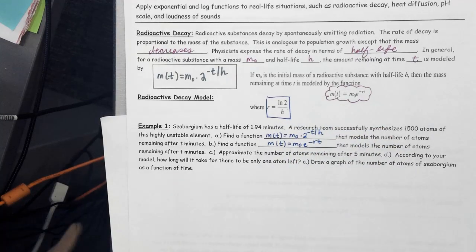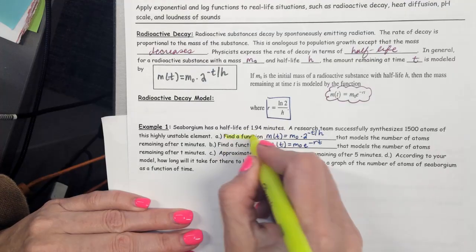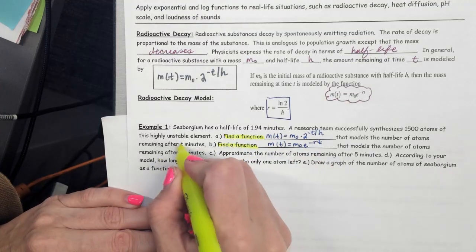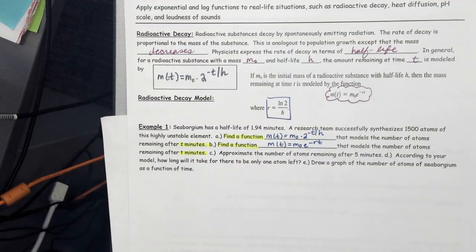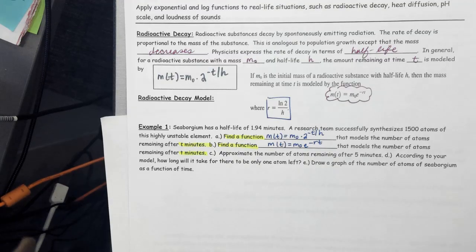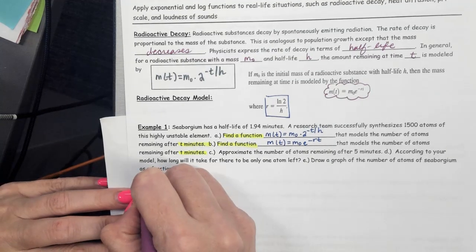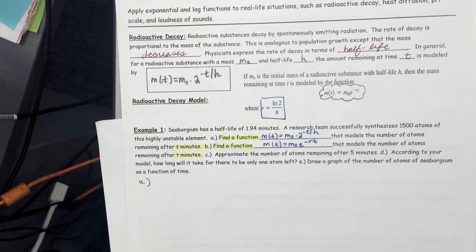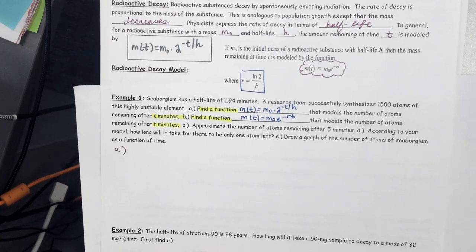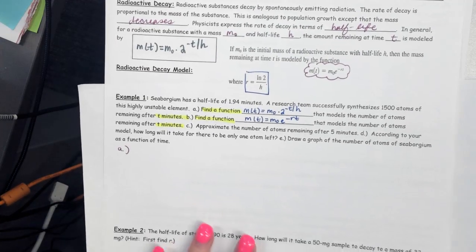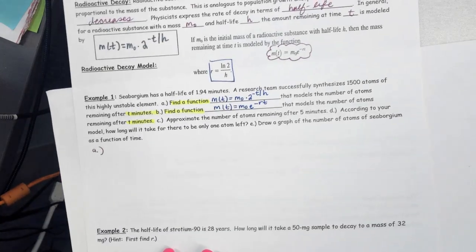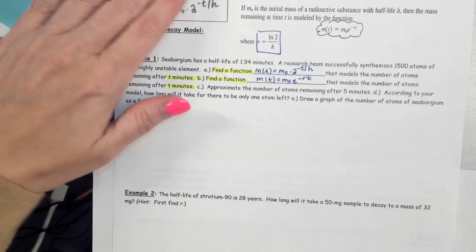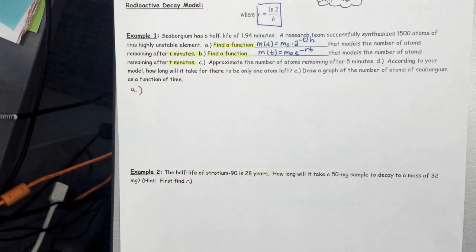So in both of these, you are finding a function. Both of the functions are going to be after t minutes. Using the information given and what you know from yesterday, I want you to do part A and part B. And then I'll just call on you guys to help me in a minute.